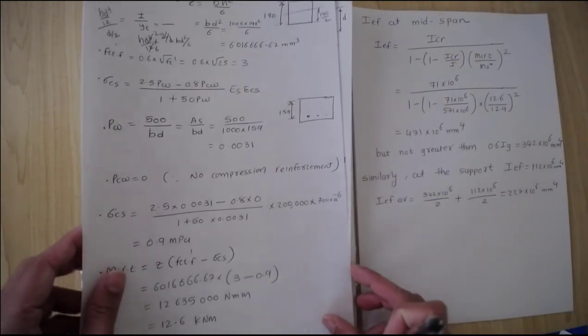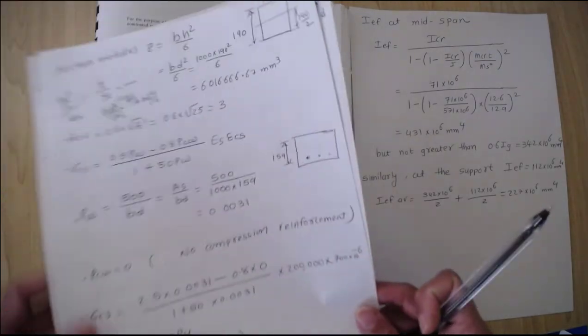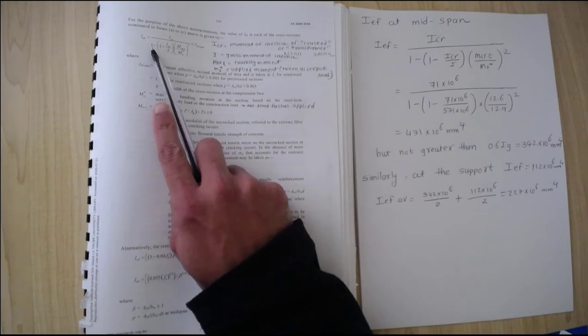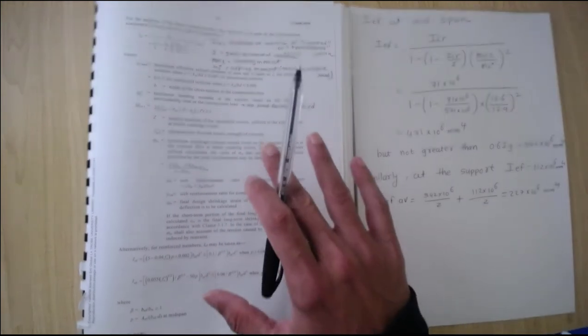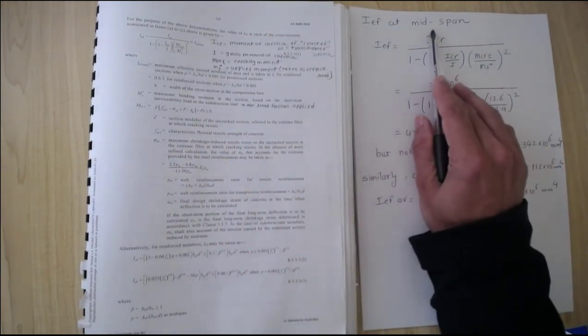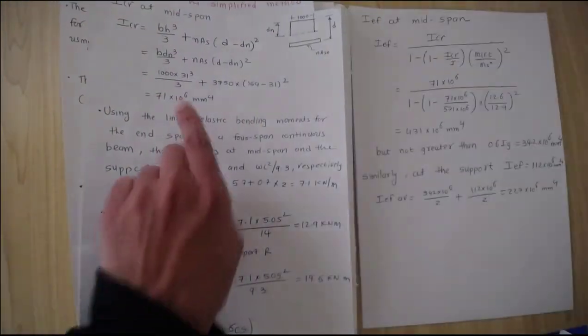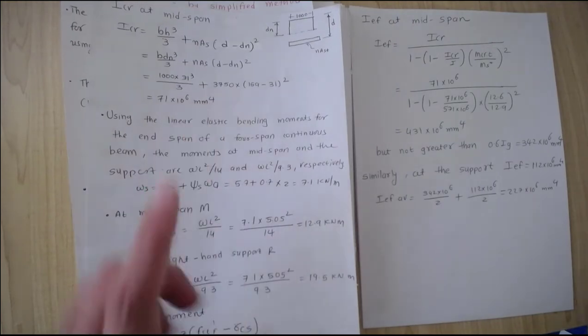Once you calculate the cracking moments, we have all the required details to calculate the effective moment of inertia. Now the effective moment of inertia at mid-span, I copied this equation here. 71 times 10 to the power 6 is I crack, which we calculated earlier.